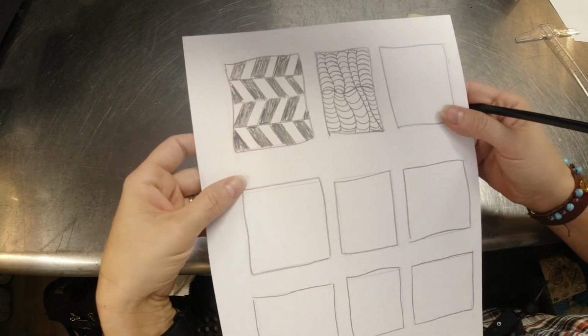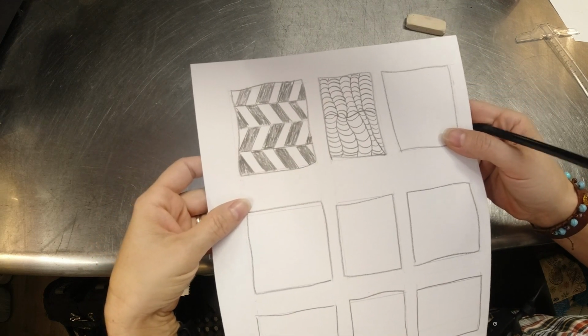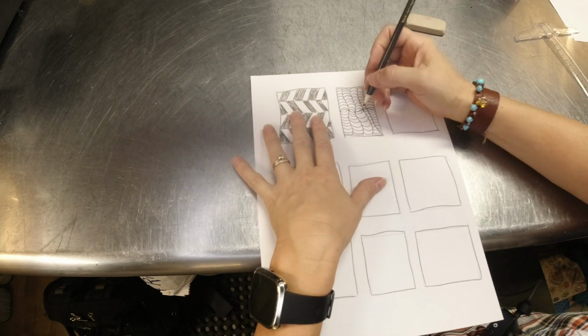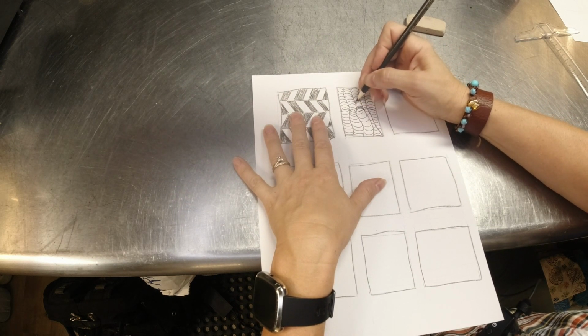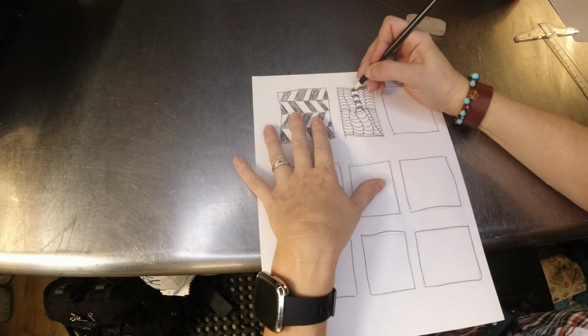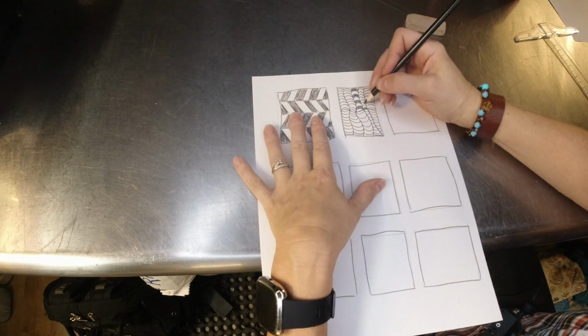This is what you should have. And then you're going to alternate the coloring just like you did on this example. So you might start here and every other space within that area. Then you do the next one, the ones in between.